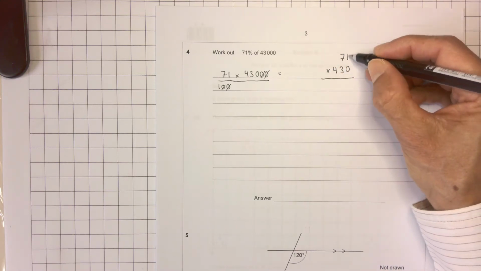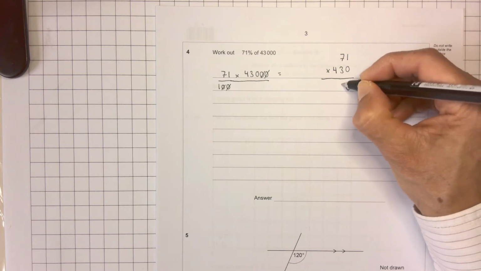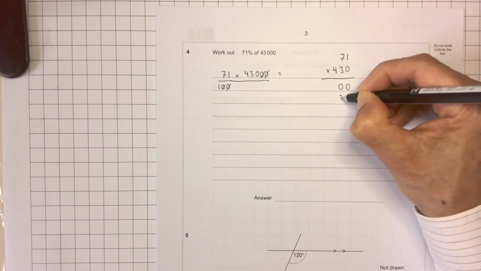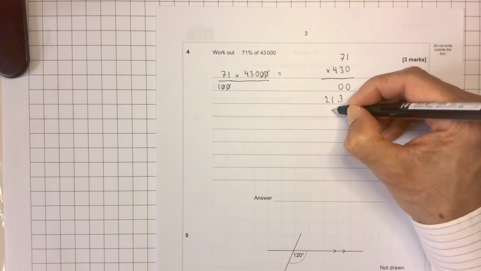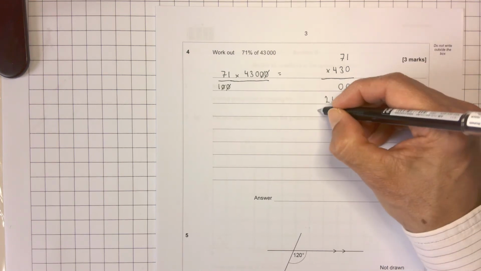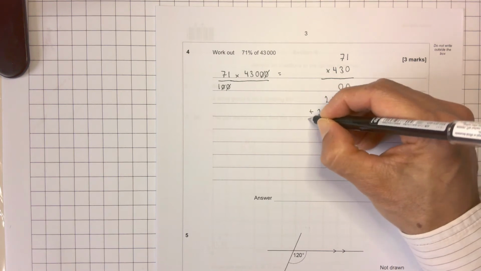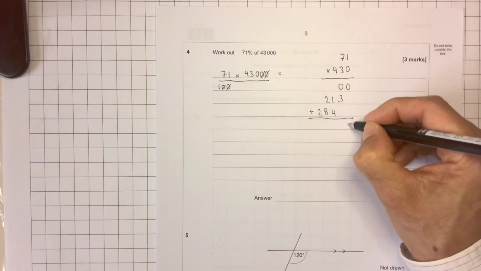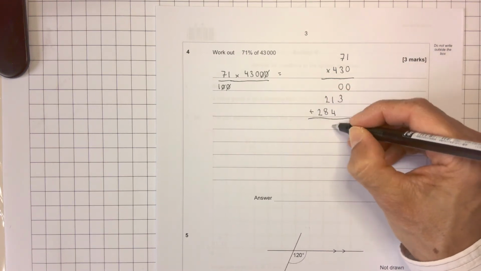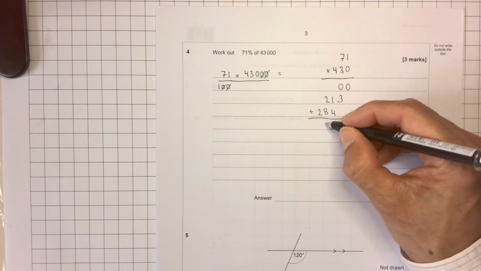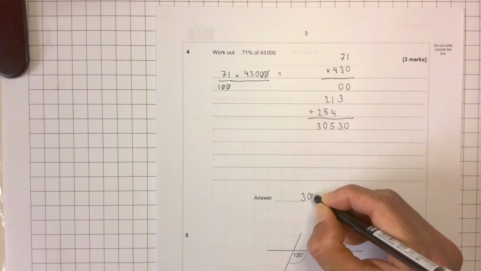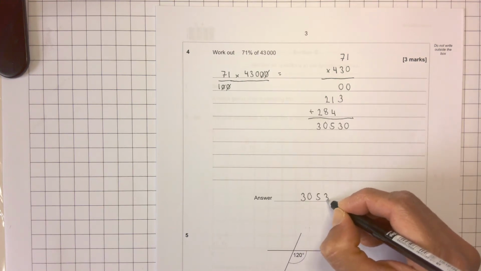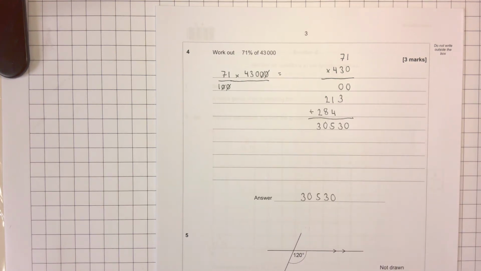You can use a grid method if you prefer to work it out. So we can say 0 times 1 is 0, 0 times 7 is 0, 3 times 1 is 3, 3 times 7 is 21, 4 times 1 is 4, 4 times 7 is 28, add them together, and we end up with an answer. 2 plus 8 is 10, carry 1, 3. So our answer here would be 30,530.